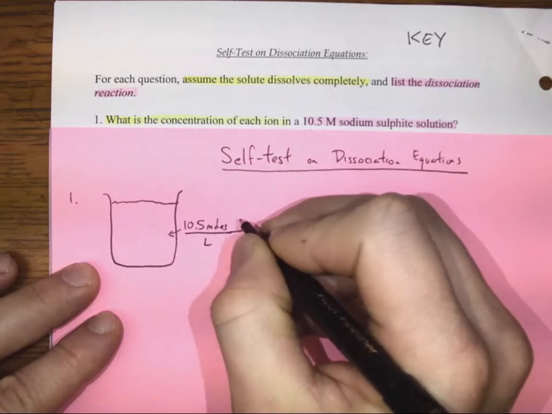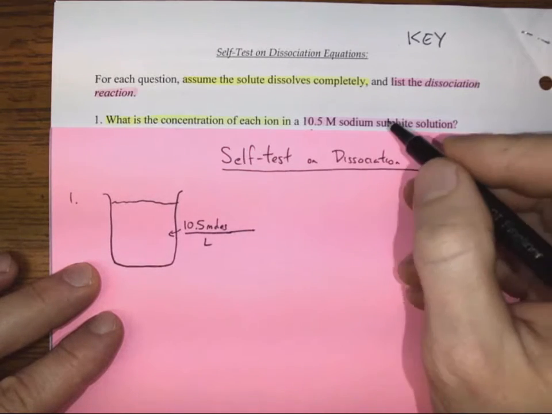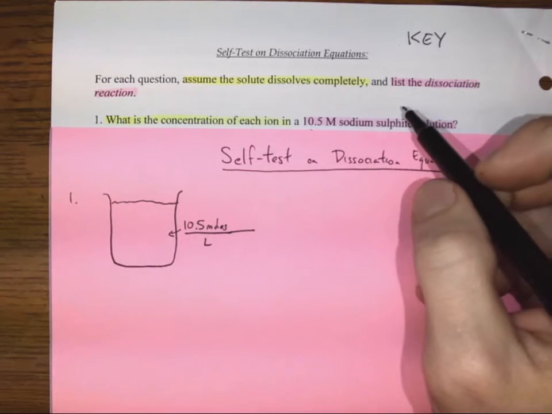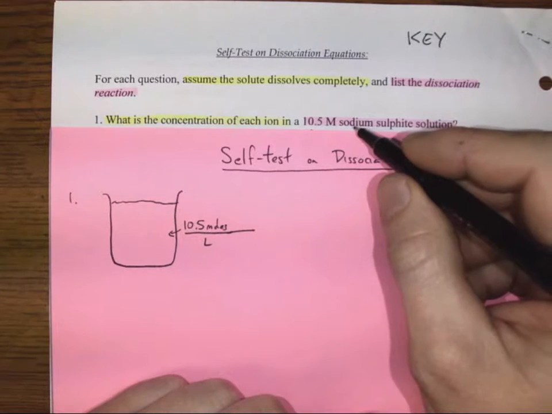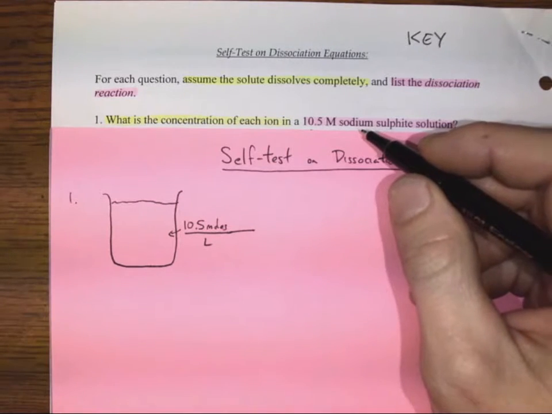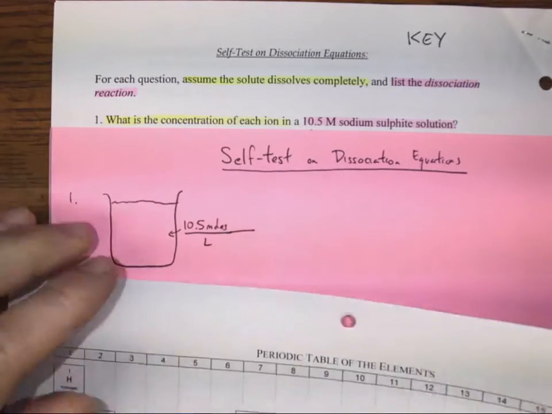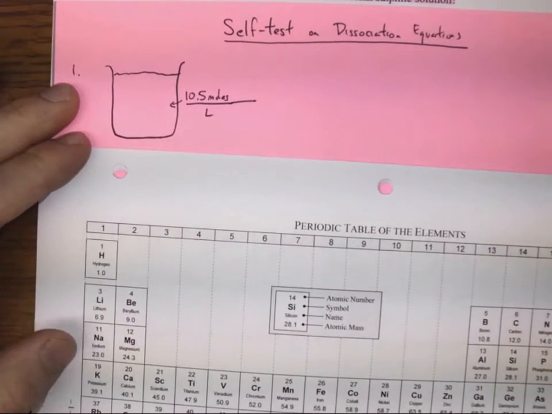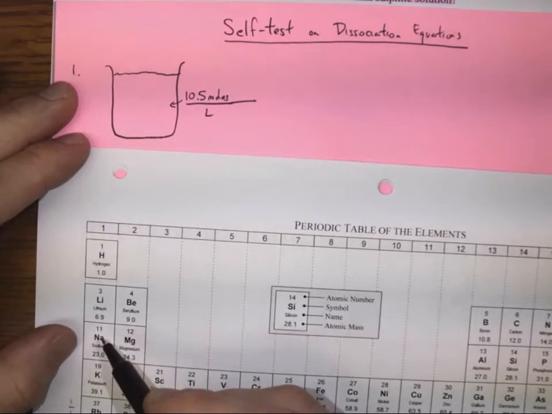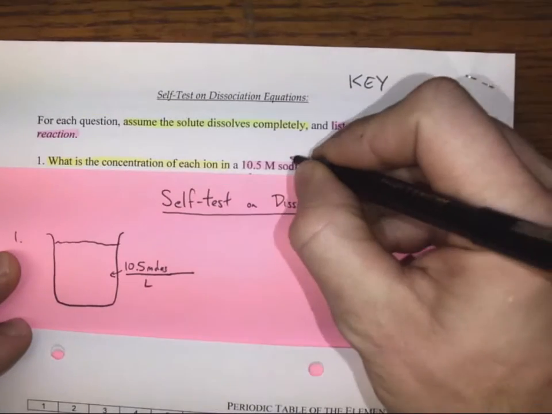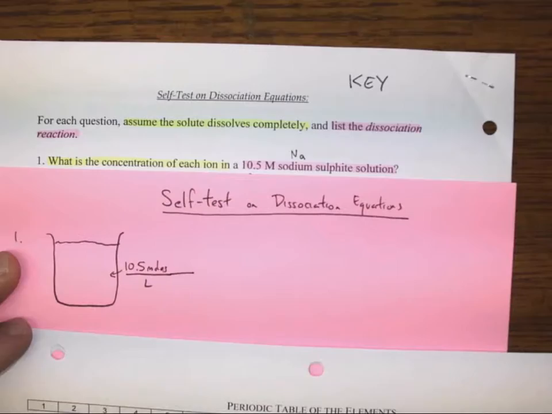Sodium sulfite is a compound, and it's an ionic compound because it contains a metal, sodium. I know sodium is a metal because it's on my periodic table in the metals area. So we're going to have some sodium, some Na, and that's going to have a charge.